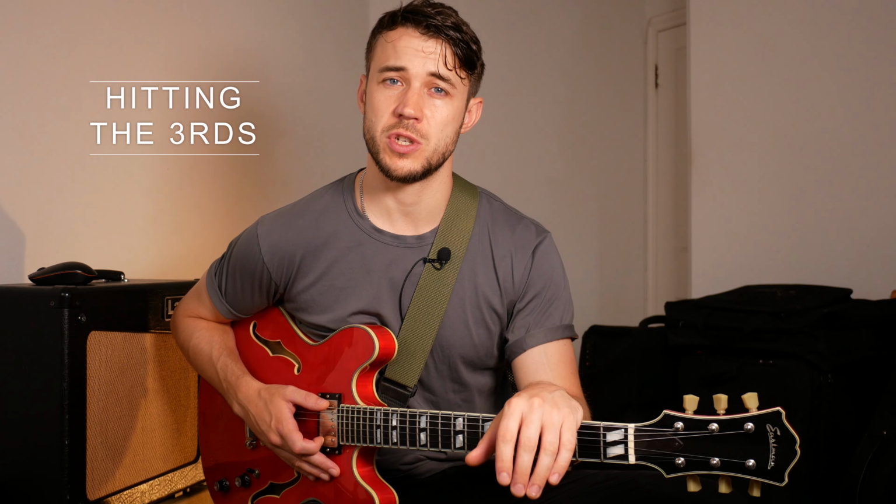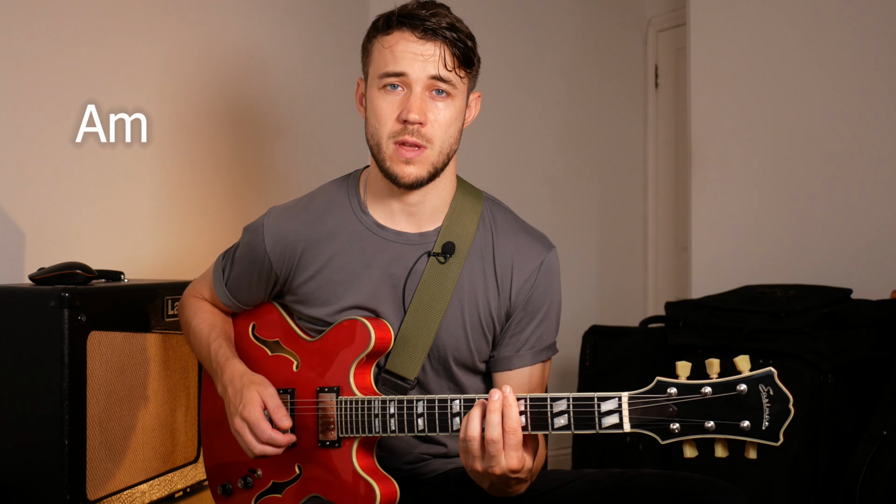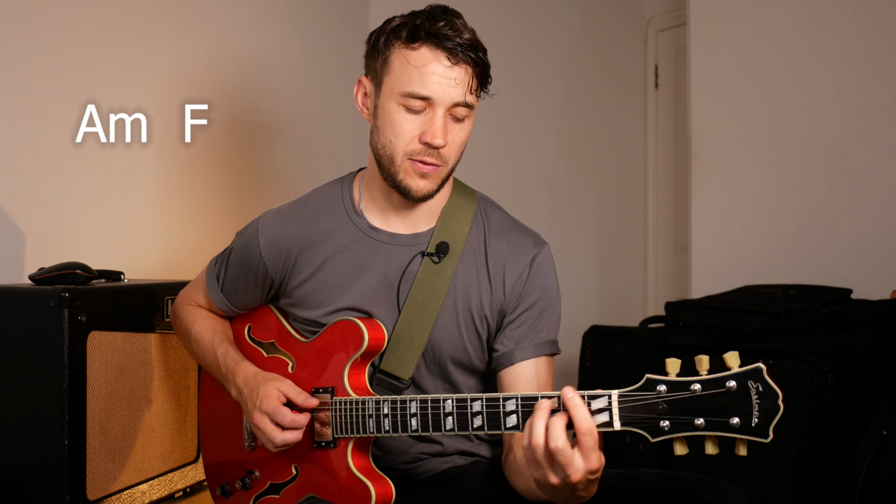So another idea for this would be aiming to solo through a set of chord changes, aiming for a certain note each time. So perhaps the third of each chord. So we could take this sequence. A minor, F, C to G. Big old cliched 6, 4, 1, 5 sequence. Big pop cliche, that one.